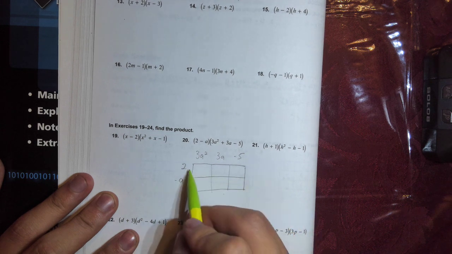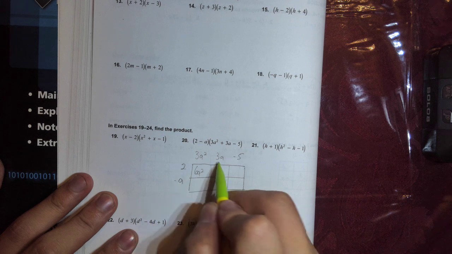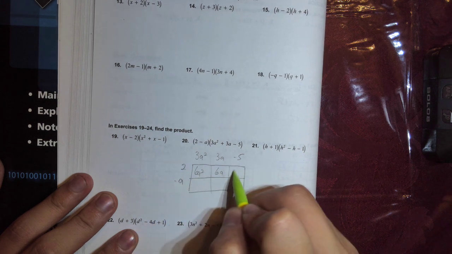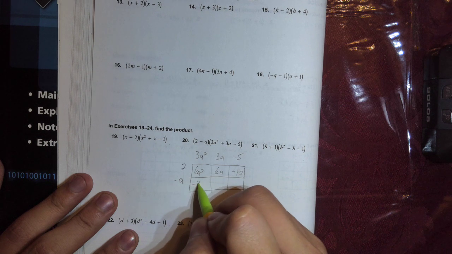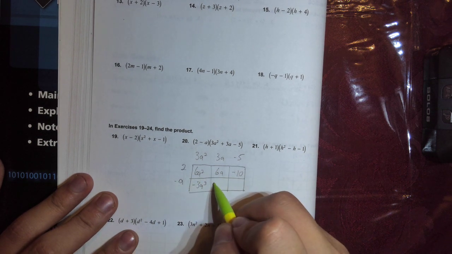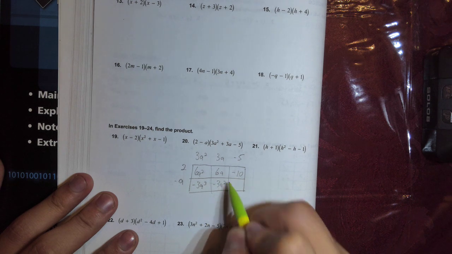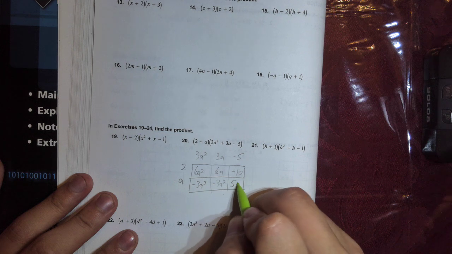You just multiply: 2 times 3a squared is 6a squared. 2 times 3a is 6a. 2 times negative 5 is negative 10. Negative a times 3a squared is negative 3a cubed. Negative a times 3a is negative 3a squared. And then I have negative a times negative 5, which is positive 5a.